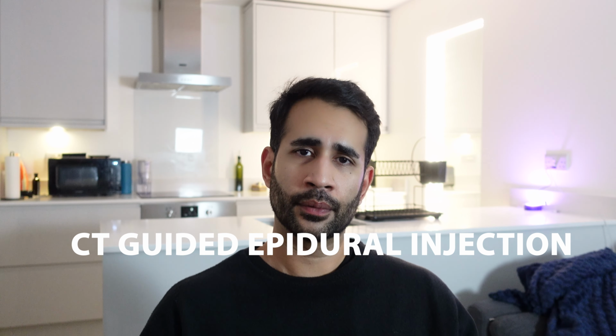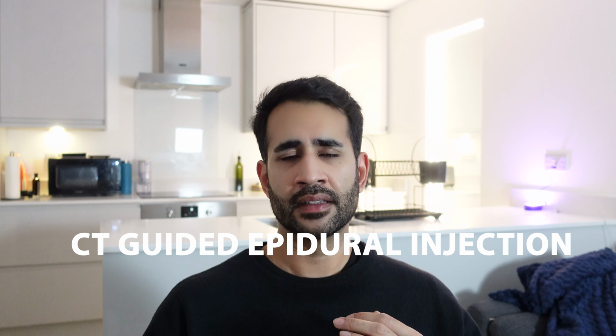Now, firstly, the reason your doctor might have referred you to get one of these procedures will probably be because you're getting some sort of back pain. It's potentially radiating down to your legs. Could be one leg or both legs. You've probably had some imaging done, either a CT or an MRI of your spine, and that might have shown some sort of disc protrusion or a disc bulge that's irritating one of your nerves, and that could be the source of your symptoms. Now, you've been referred to get this procedure done, a CT guided epidural injection.